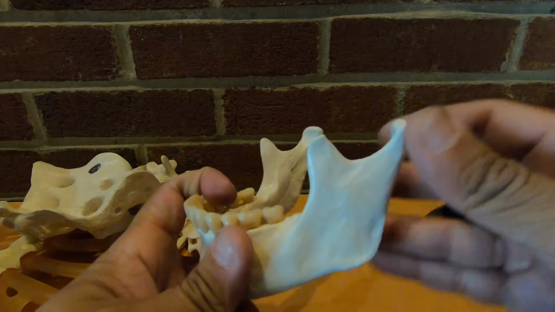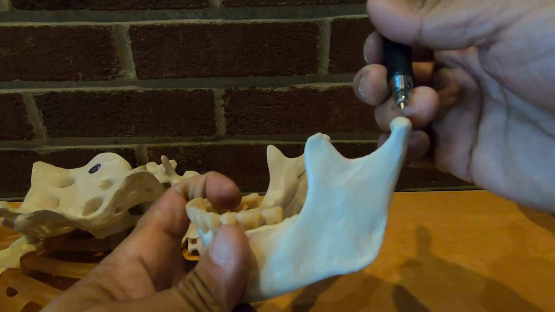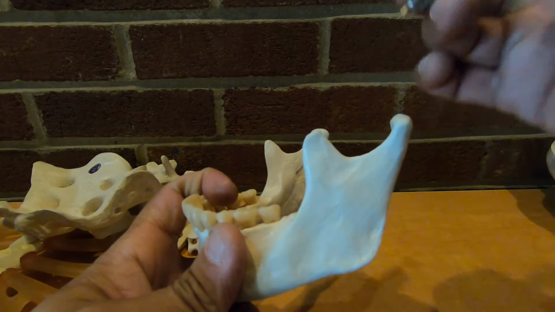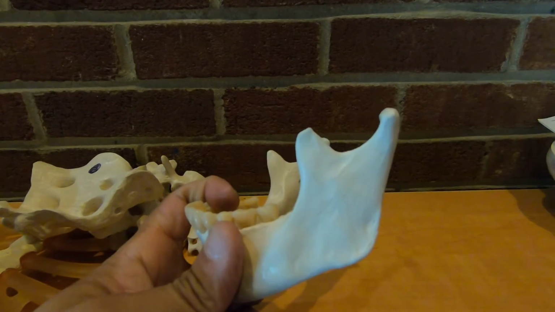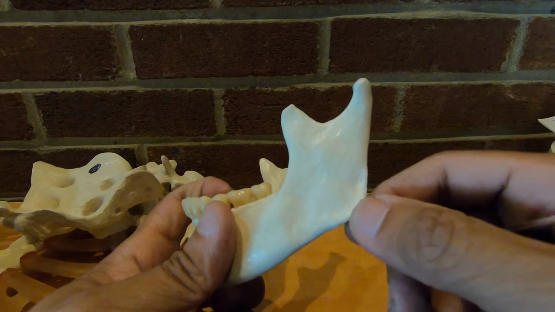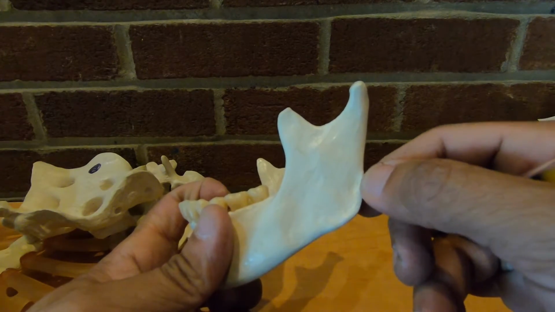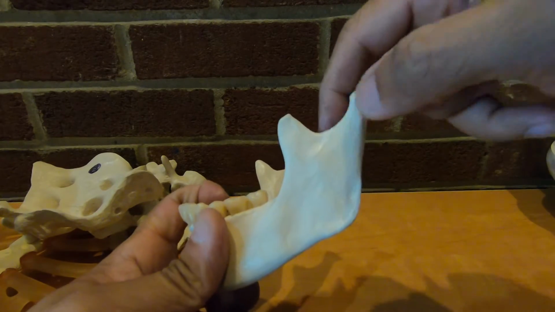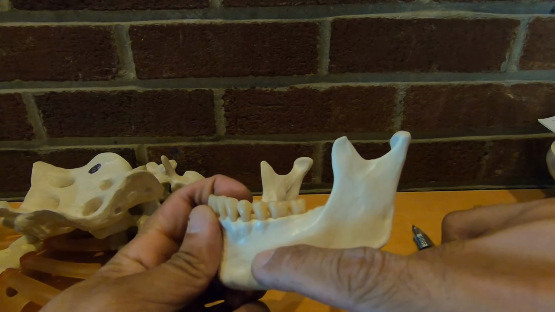Seeing from the left-hand side, coronoid process, condylar process. Even from this angle, we can go over here and show the angle of the mandible, the ramus of the mandible, the mandibular notch, and the mental foramen.